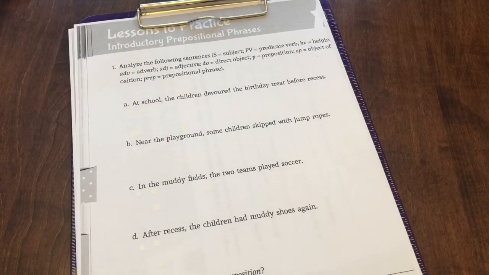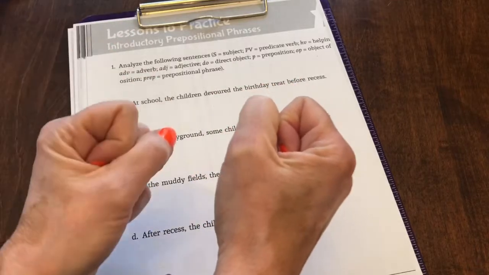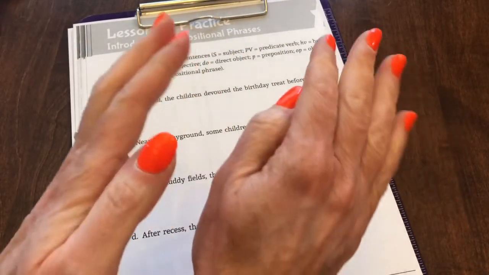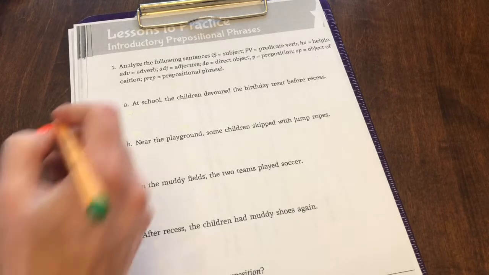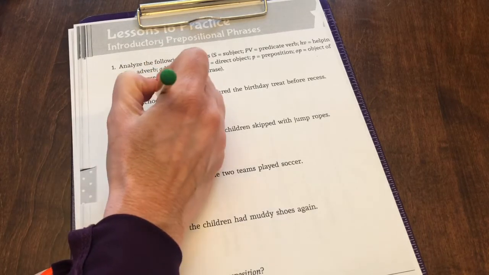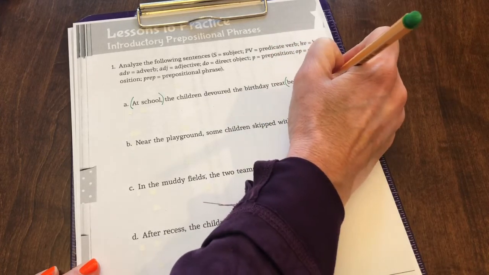All right, welcome back. Let's do it together. At school, the children devoured the birthday treat before recess. Order of analysis is phrases, clauses, principal elements, and modifiers. Are there any prepositional phrases in this sentence? Yes. At school and before recess.